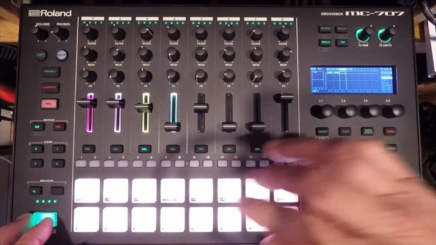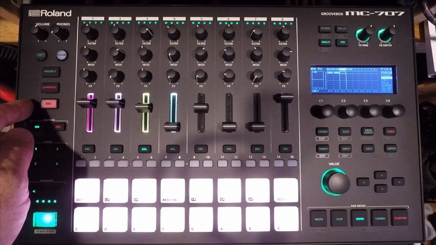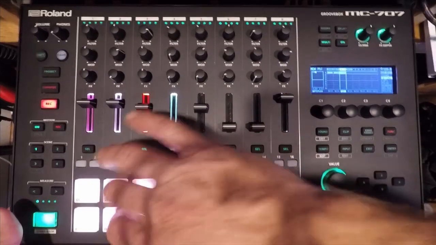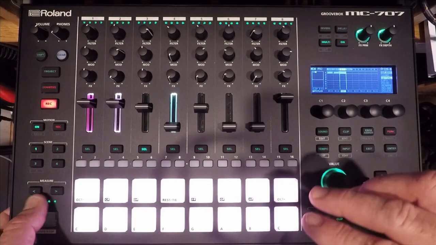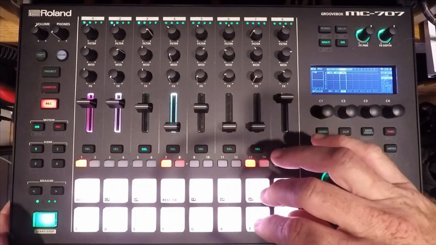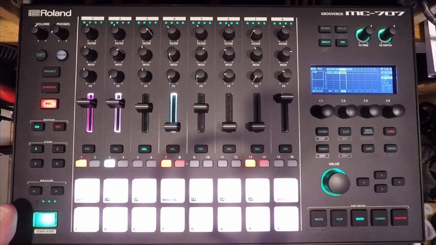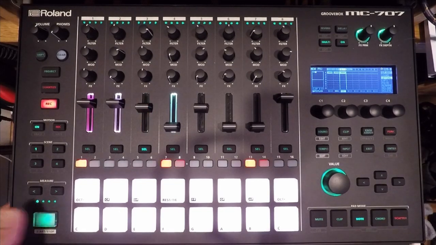So you got something simple like that. If you want to, I'm going to quantize because, well, let's see how we do without the quantize. We'll hit record. So we're going to start there. So once we record, it'll start recording our songs. So as you can see, it's quite easy to just start laying something in.